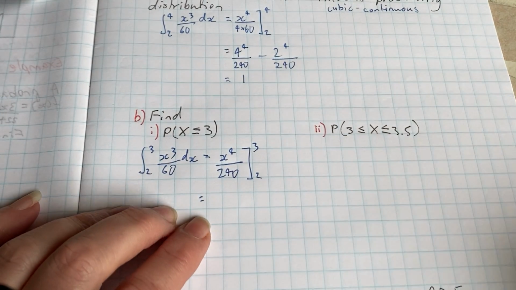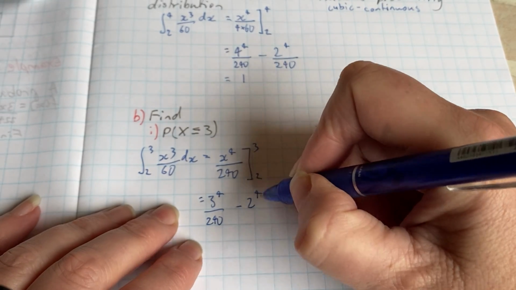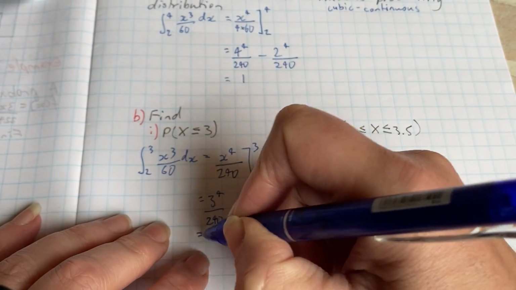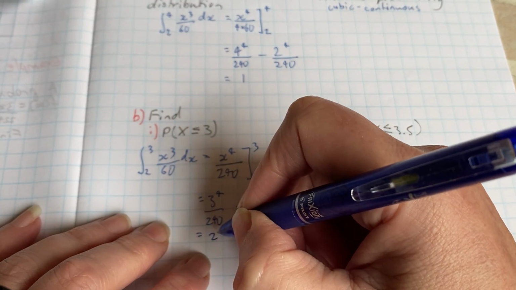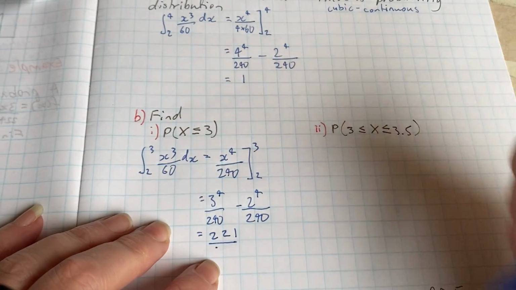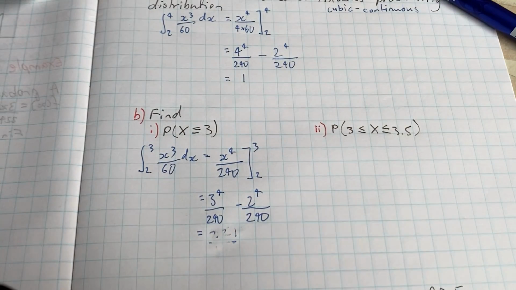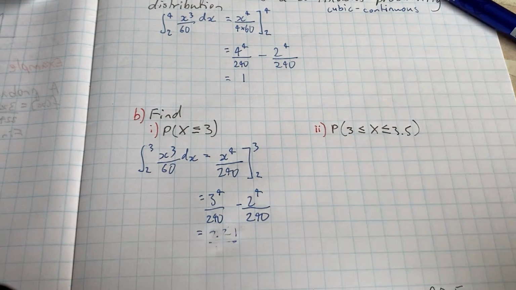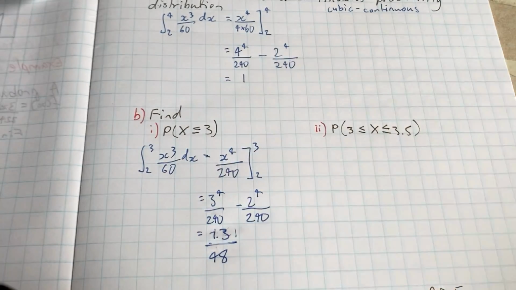So it's exactly the same thing. You're plugging in 3 and 2. So 3 to the power of 4 on 240 minus 2 to the power of 4 on 240. And that is equal to, I believe, 221 over, no, that's not the correct answer, sorry. That was my answer for another problem. Let me just quickly throw that in my calculator. So 3 to the power of 4 minus 2 to the power of 4 over 240. That is equal to 13 over 48.